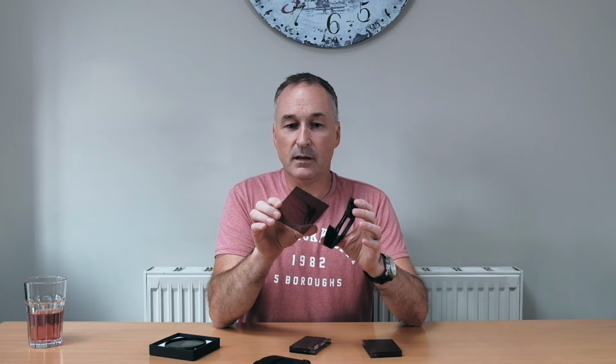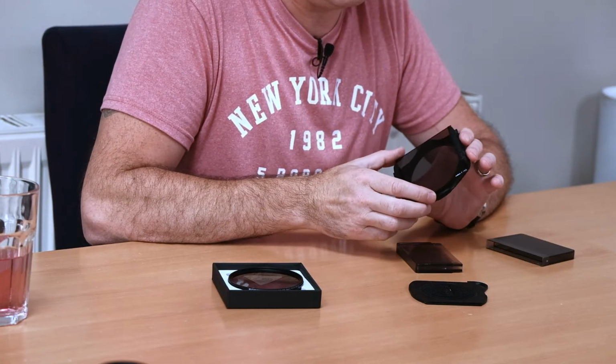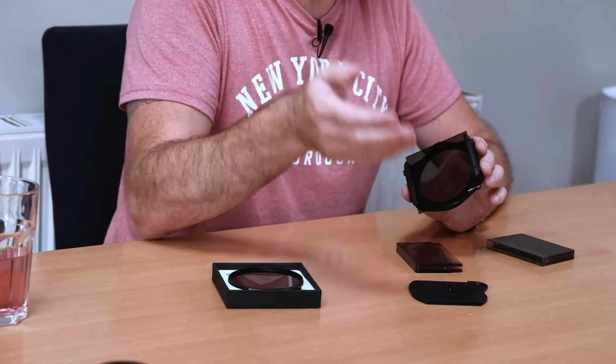Now, ND2s, ND4s, ND6s, what do those numbers mean? Well, basically, an ND2 halves the amount of light coming in through your lens, and it goes on in terms of stops. Now, landscapers may be big fans of what they call the Big Stopper. I know Lee do one, the Big Stopper. And that's like a 10 stop.